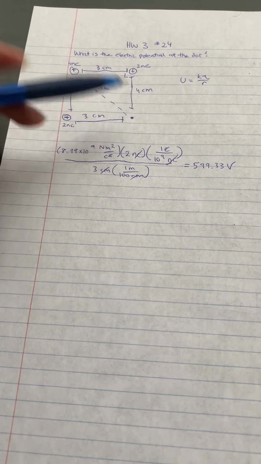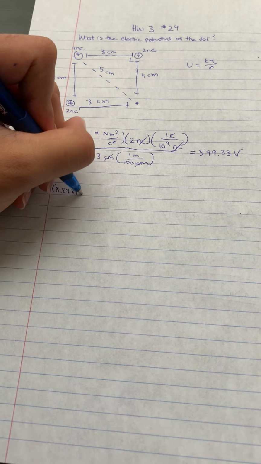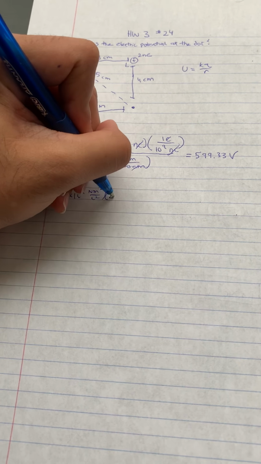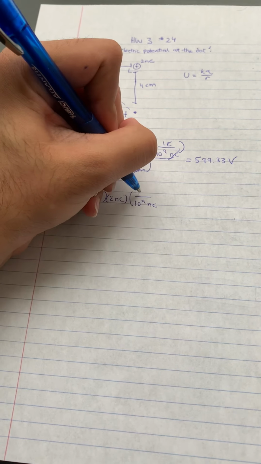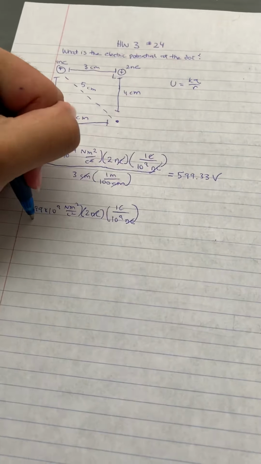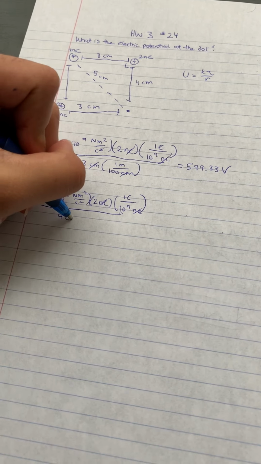Alright, next, let's consider this part onto this part. So we do the same thing. We know K. And the charge is still 2 nanocoulombs. So if we convert that to coulombs, it's 10 to the power of 9 again. And the distance on the bottom will be 4 centimeters instead of 3 like last time.